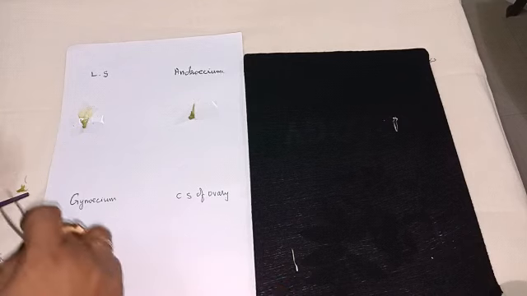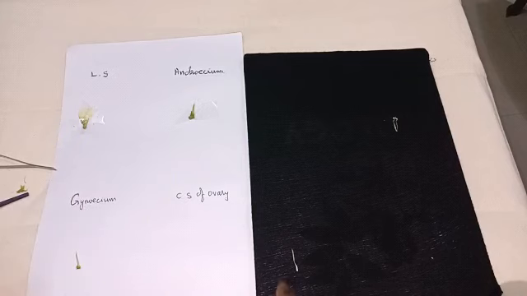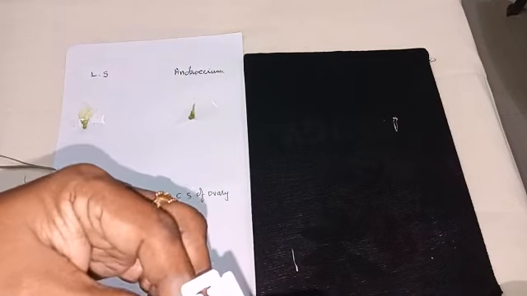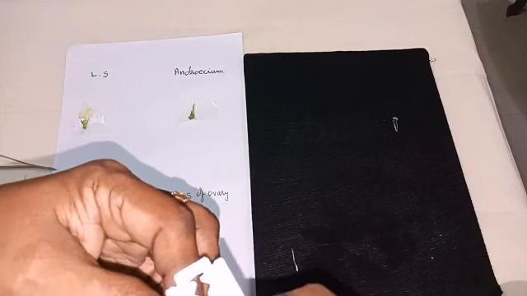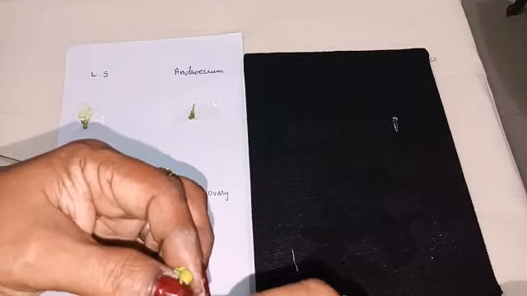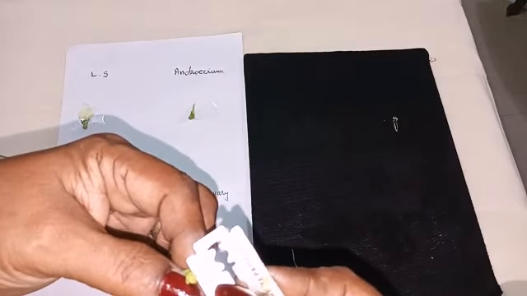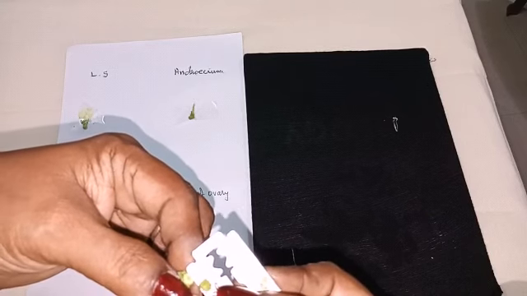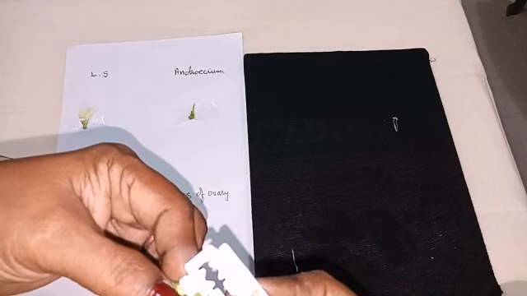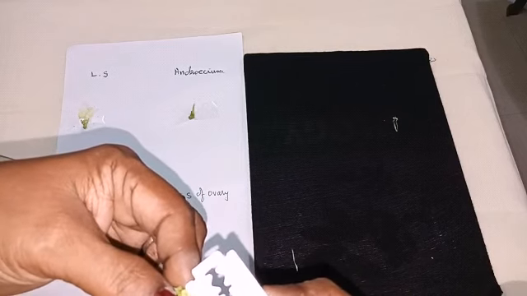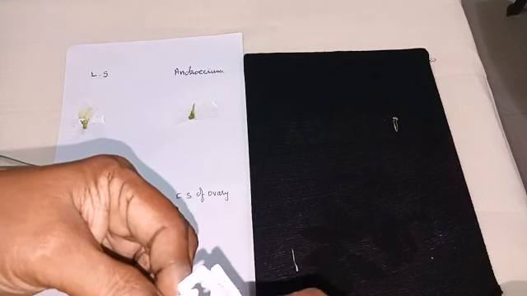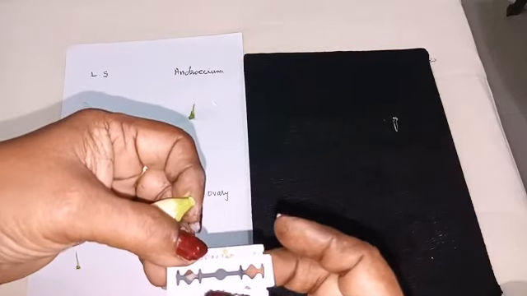Then now CS of ovary. Take another flower. This gynoecium, if you see this ovary, it is very thin. So you have to take along with the section. CS you have to take like this, I said. You can take section like this.